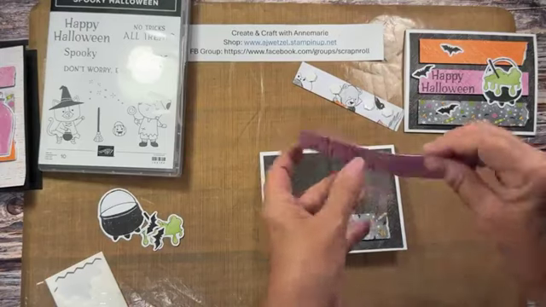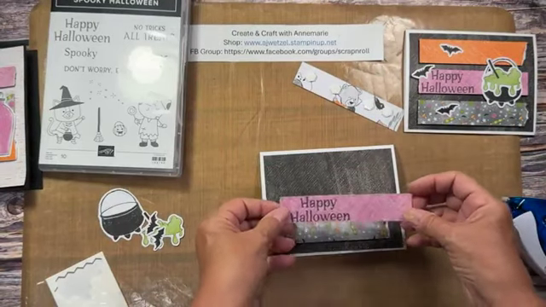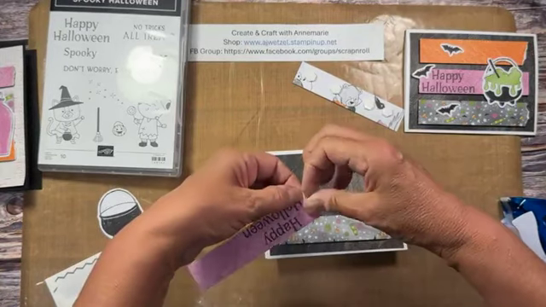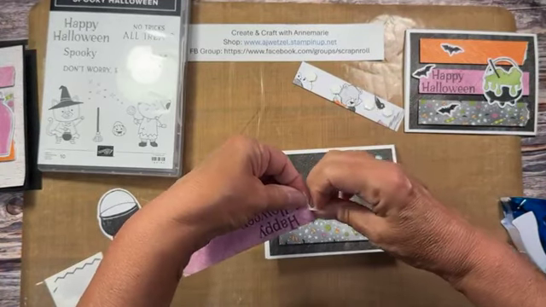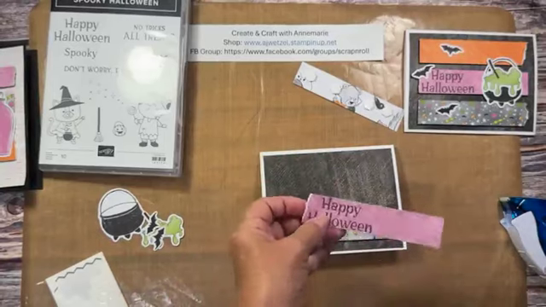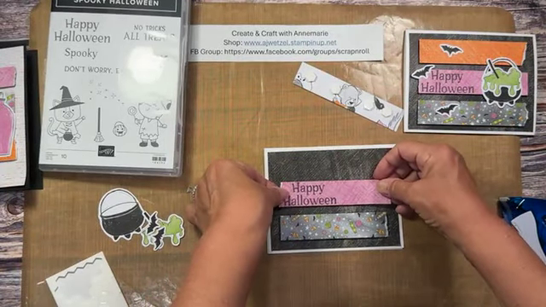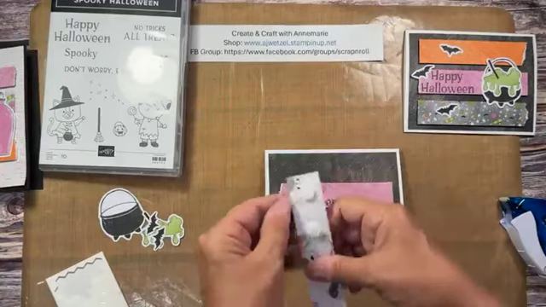And that was pretty quick for me. All right, so now I'm going to tear on this side. Again, I'm going to pull it towards me because I do want that white edge. And our last piece.